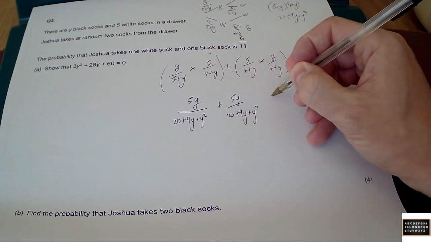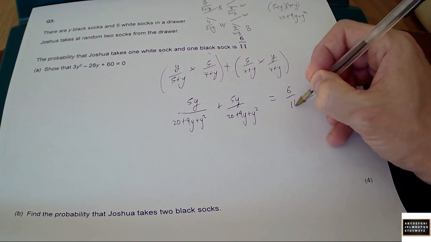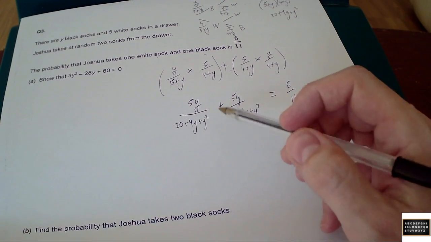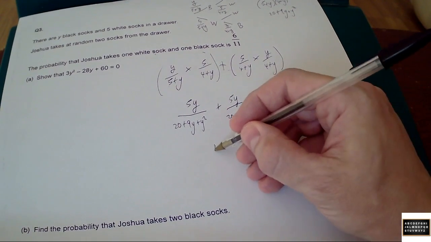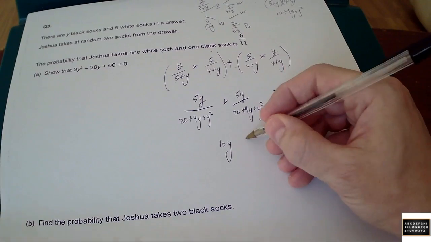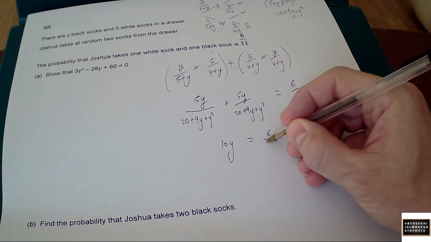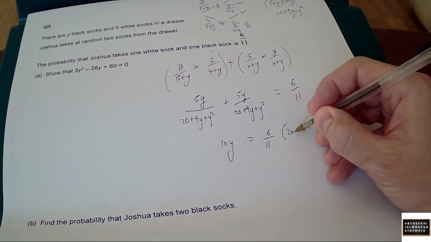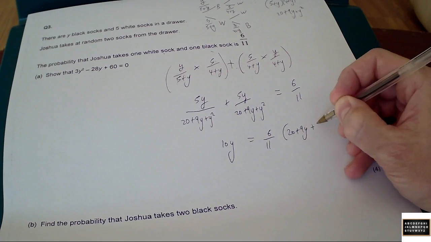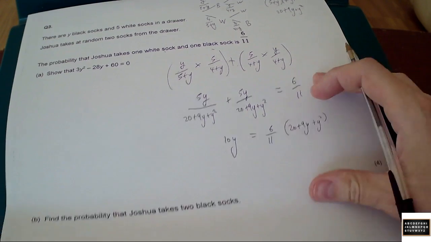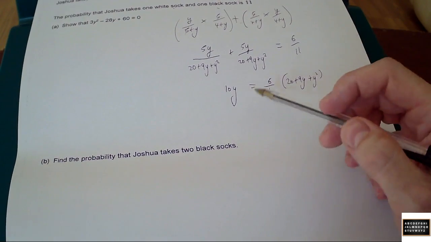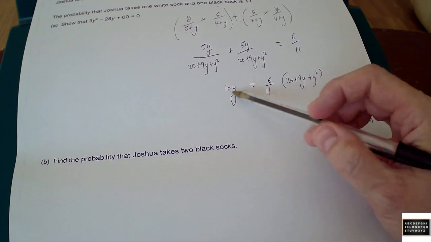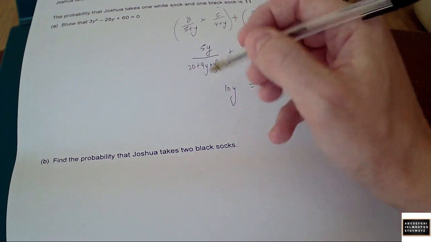We're told in the question that this is 6/11. We have 10Y on the top, and then I have 6/11, and then I'm going to take out that 20 plus 9Y plus Y squared over this side. Hope you can see this okay. And then multiply this by 11, so 110Y.